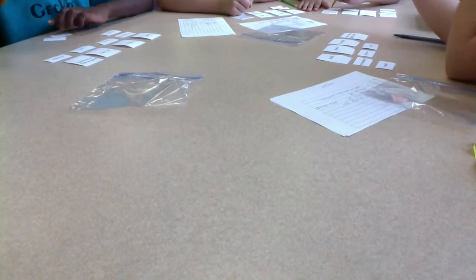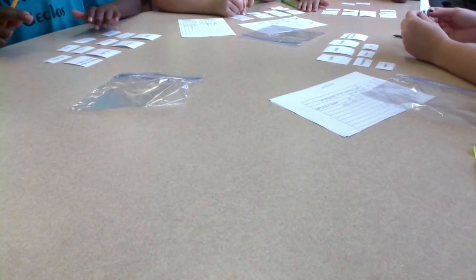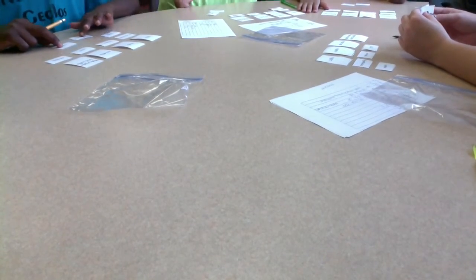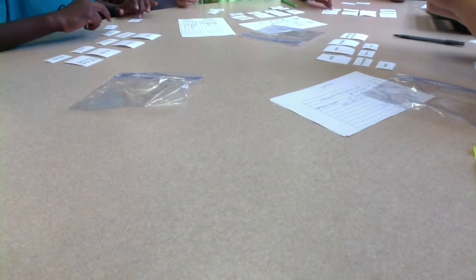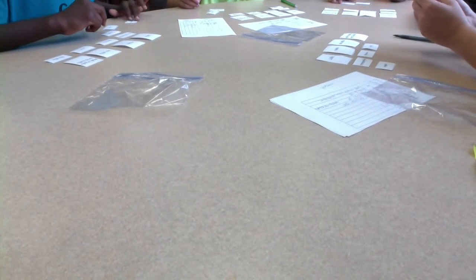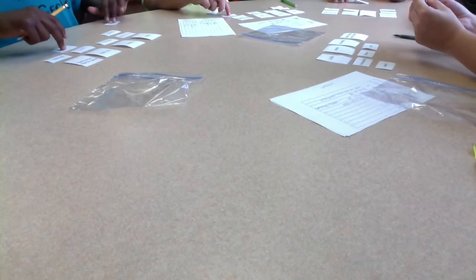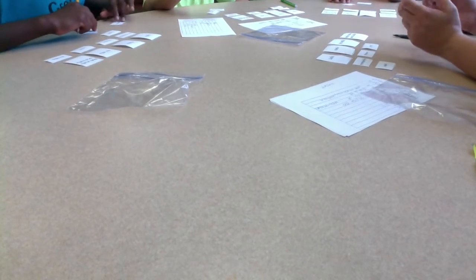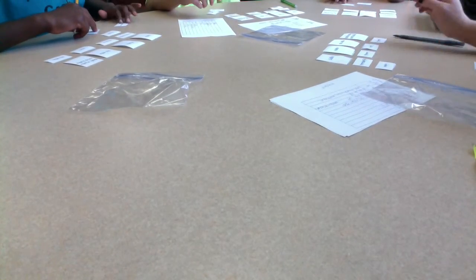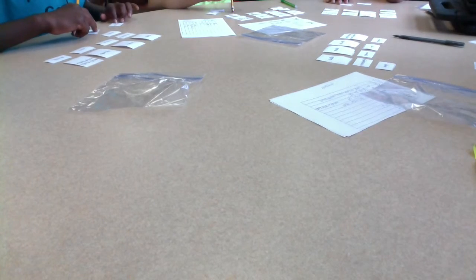Here the base word is resist. Resist means kind of keeping something away. So if you have irresistible, it means you're not able to resist it. To me, chocolate is irresistible. If I see a piece of chocolate, I'm eating it. There's no way I can just let it sit there.